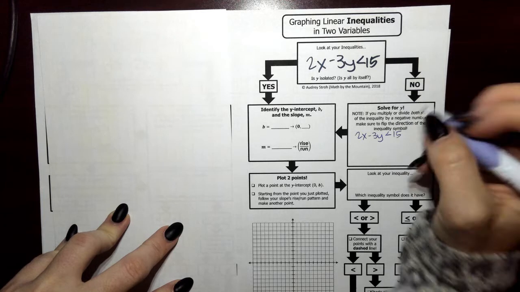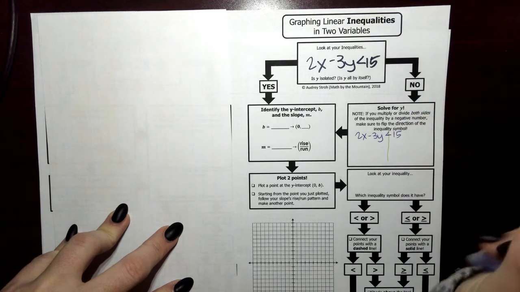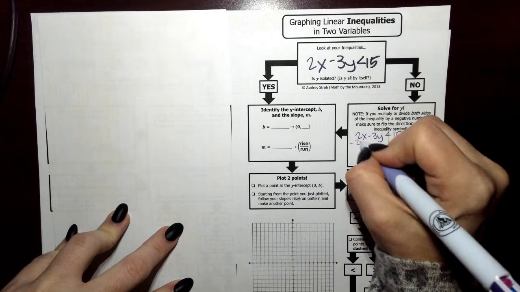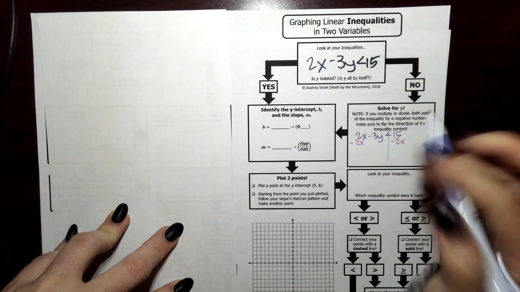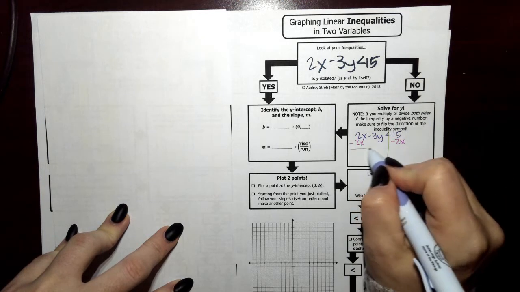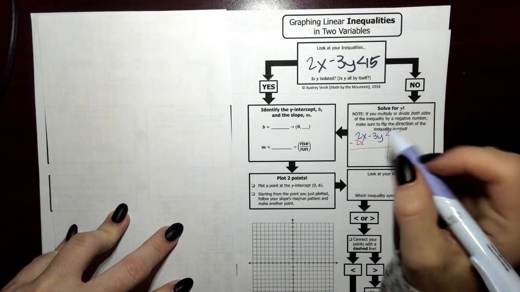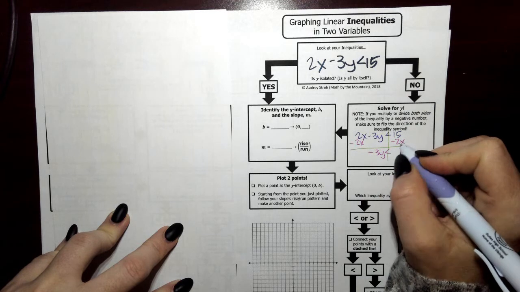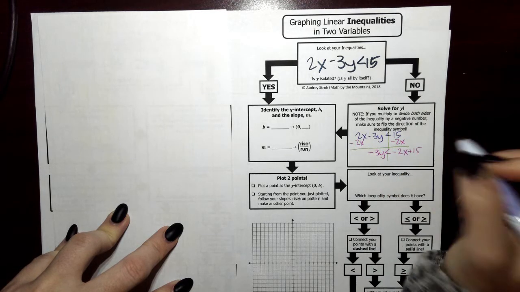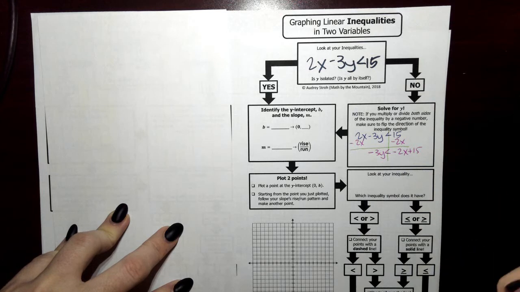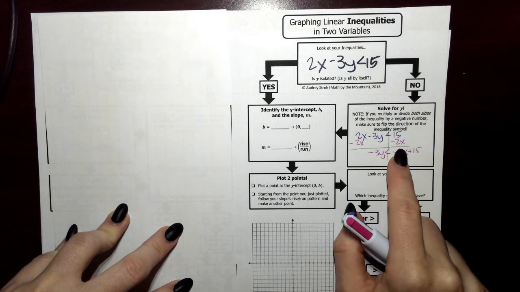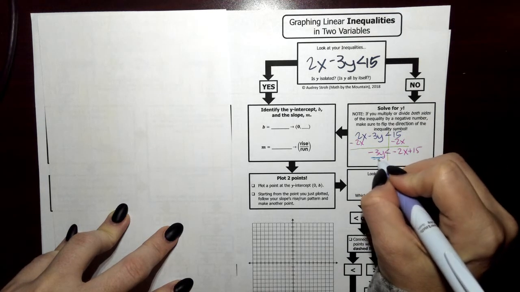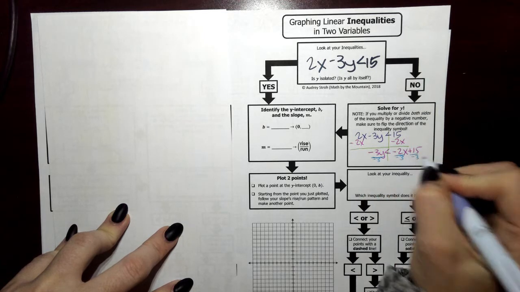Remember, the first step is always to move your x values over. We want y by itself over here. So we're going to use opposite operations, minus 2x. So then we've got minus 3y is less than, remember you cannot combine the 15 and the negative 2x. They're not like terms. First step will always move the x value. Second step is always divide by whatever is in front of the y. So I'm going to divide everything by that negative 3.